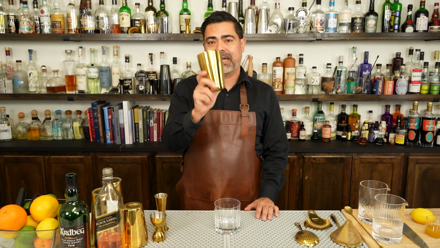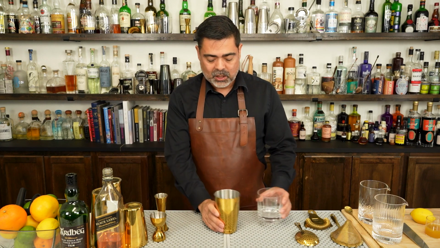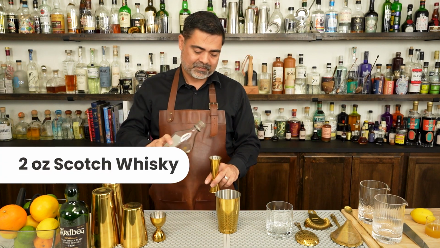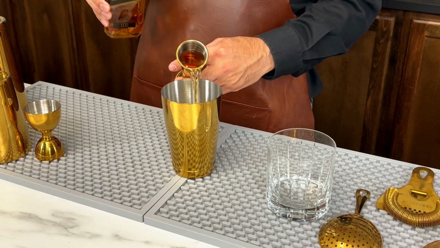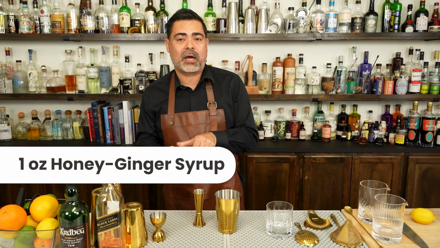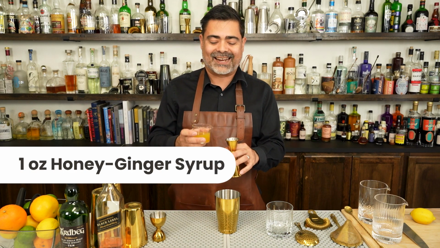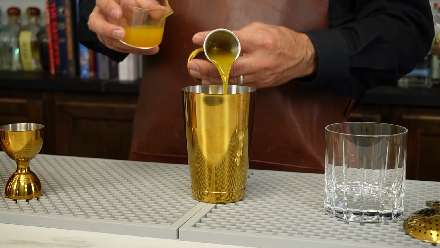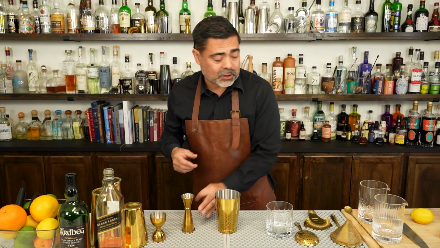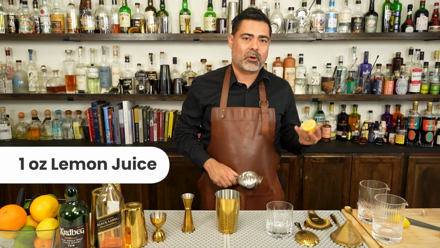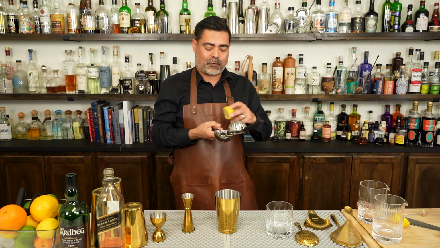To make this delicious cocktail, we're going to go ahead and start by building everything in our smaller or cheater tin. So we're going to start with our whiskey here. Next, we're going to use our honey and ginger syrup, and this is where we're going to get a lot of our flavor of this cocktail from. Next, we're going to use our acid. So in this case, we're going to use lemon juice, and we're going to do fresh squeezed juice.